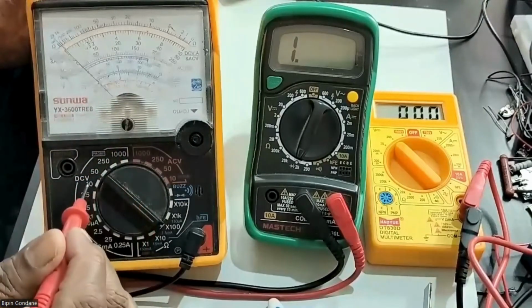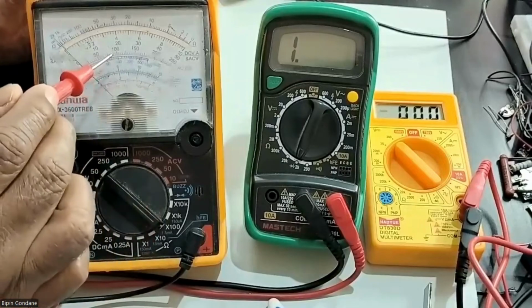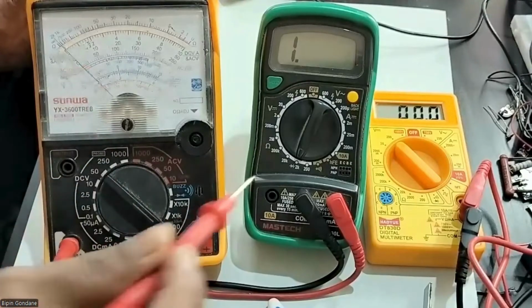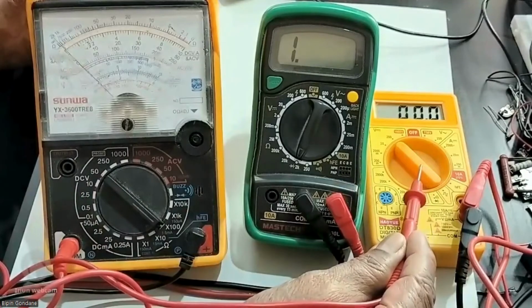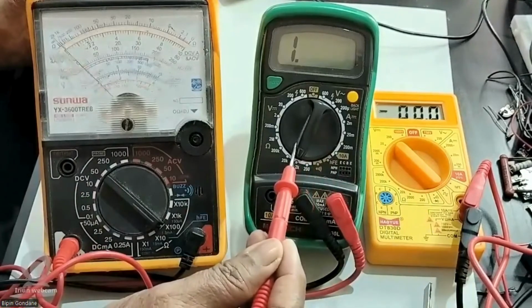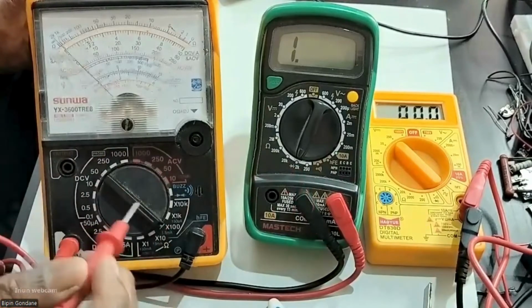This is the dial scale, and this is the selector switch. All these 3, even the digital meters, will have a selector switch. This meter is also having a selector switch. This meter is also having a selector switch. So it can be different.